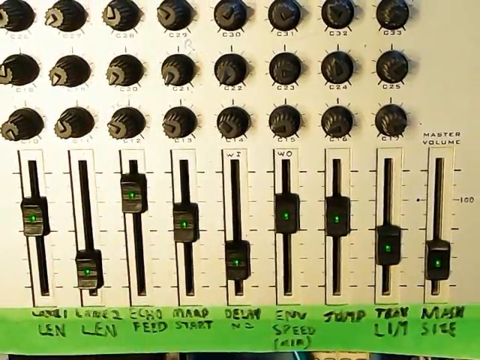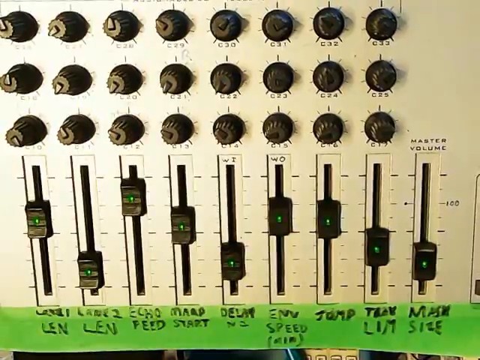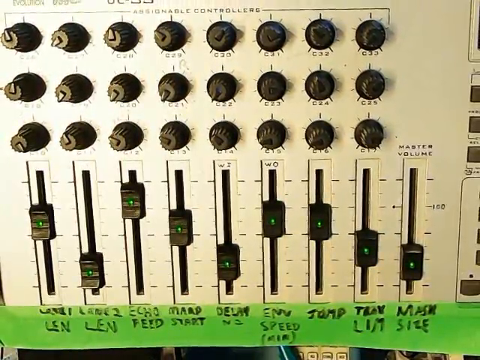I hope this tutorial has helped familiarize you with the MIDI CC remote control functions of the Sequarallel.